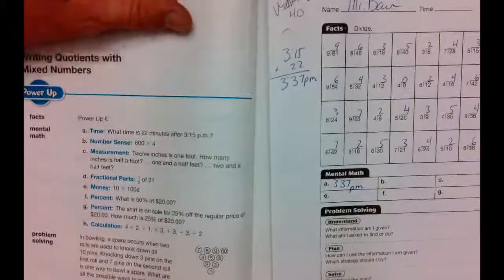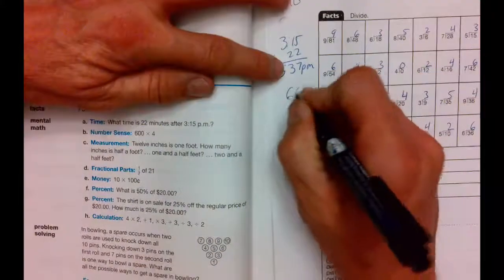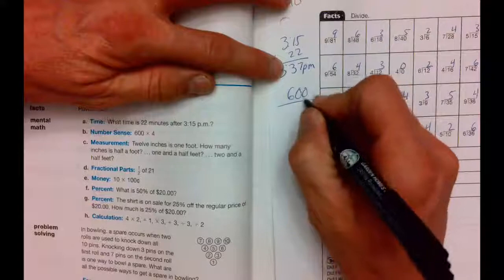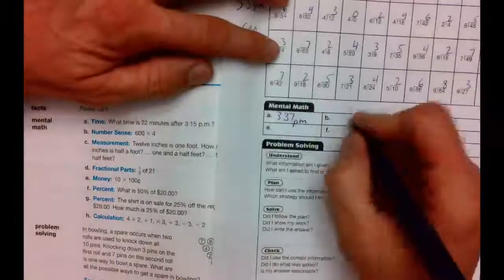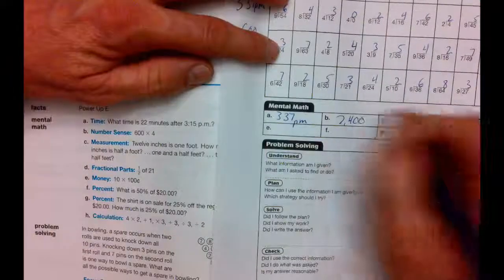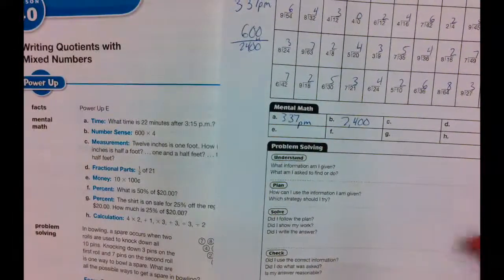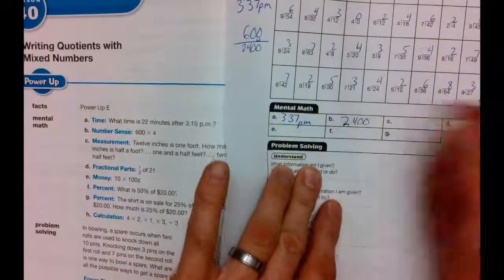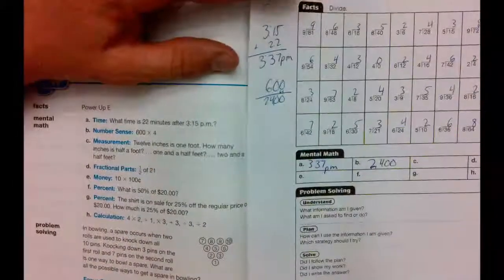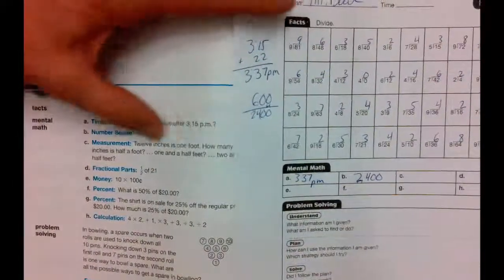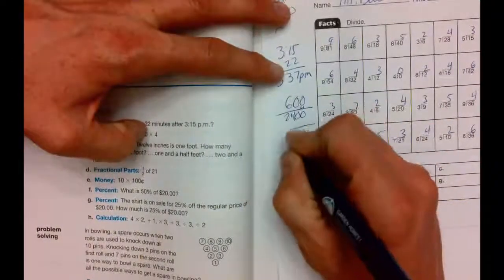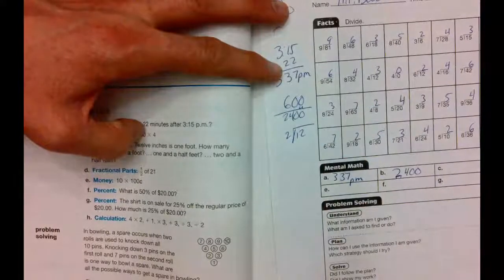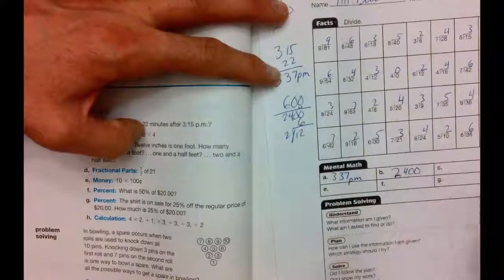B, 600 times 4. Times 4. 0, 0, 24. 2,400. C, it says 12 inches is 1 foot. How many inches is a half a foot? So 12 divided by 2 would be a half. Would be 6 inches.